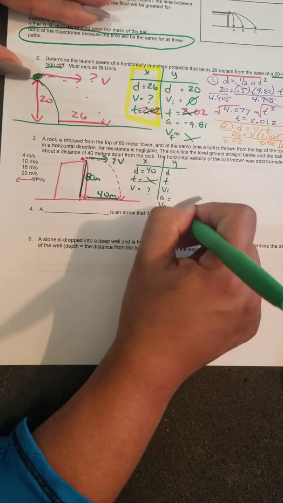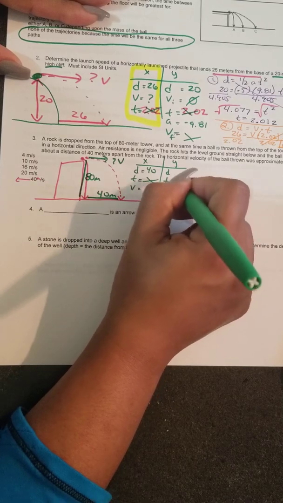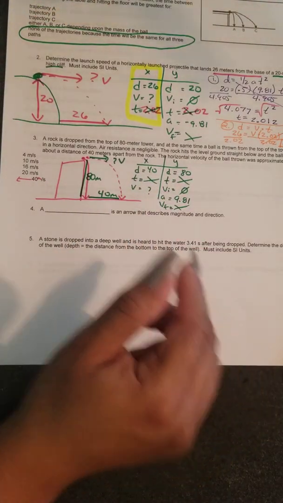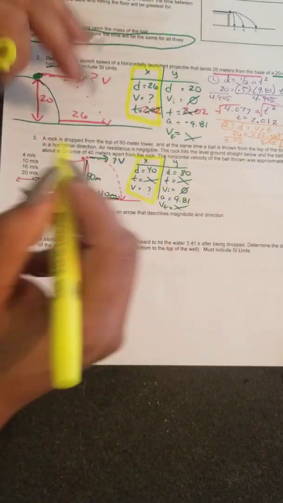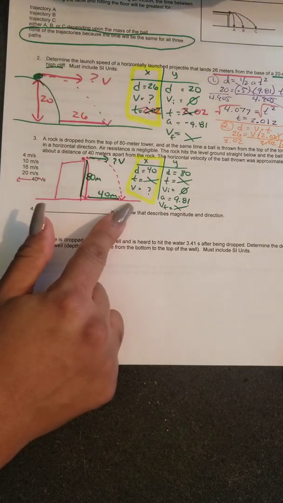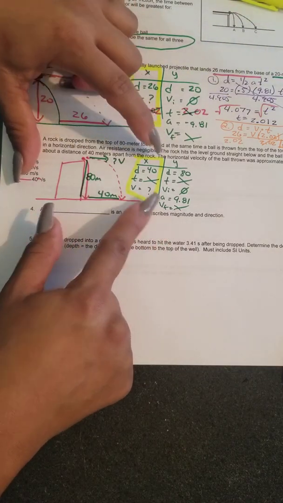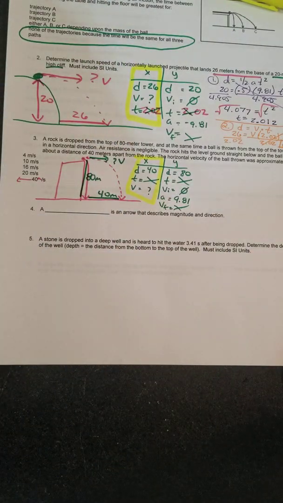X, 9.81, 0, X, 80. I would grab my highlighter. What side am I looking for? I'm looking for my X side. Do I have enough information to answer? No, I do not. I need to go to my Y, find my T, plug it in, and then I can solve over here. Okay, so let's do that.